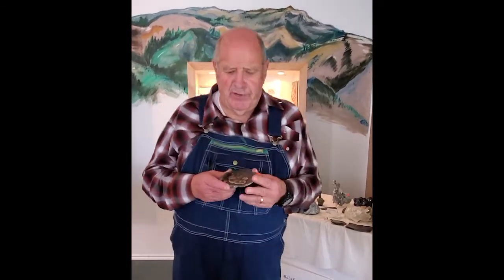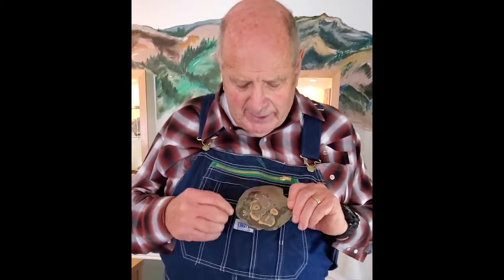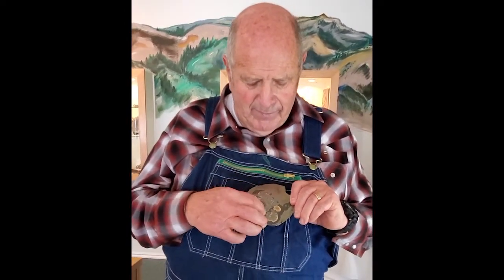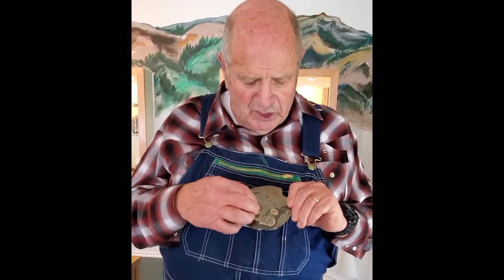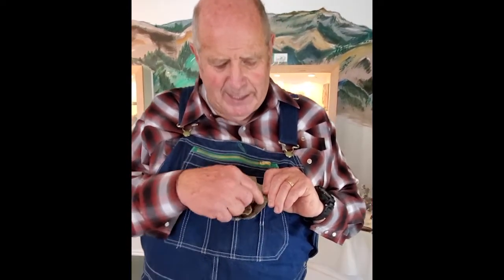This is another unique characteristic of iron. Iron sometimes alloys with other minerals. In this case, you have this orange-colored or yellow-colored material. That's sphalerite, zinc. The outside, which is kind of brassy-colored, is all iron pyrite.